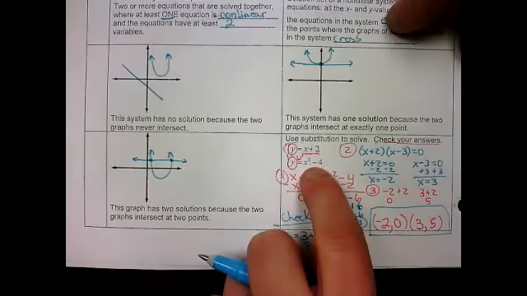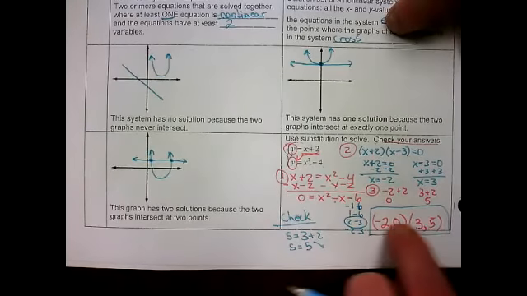So this parabola and this line are going to cross at these two points.